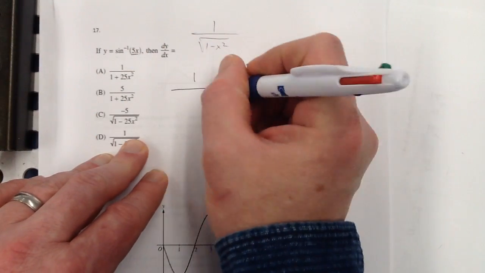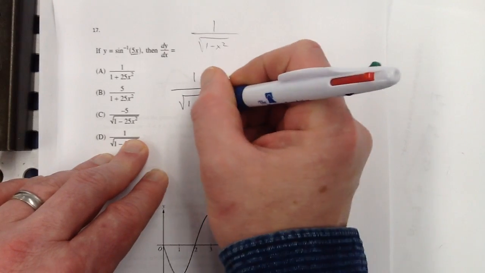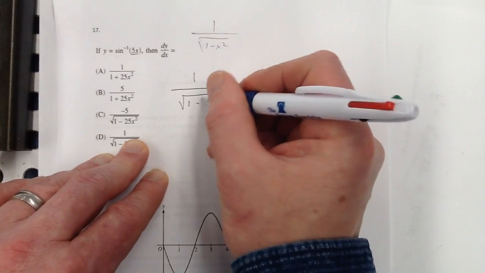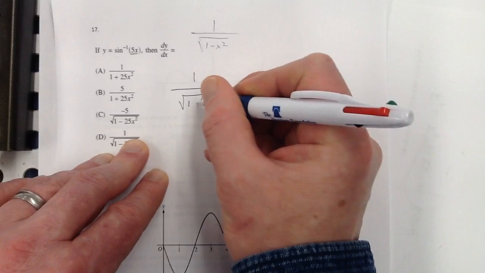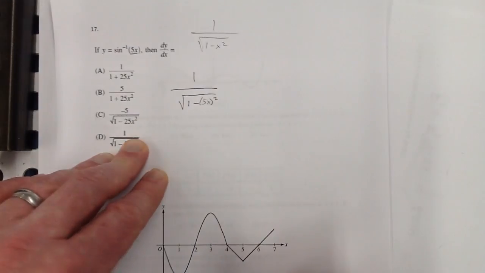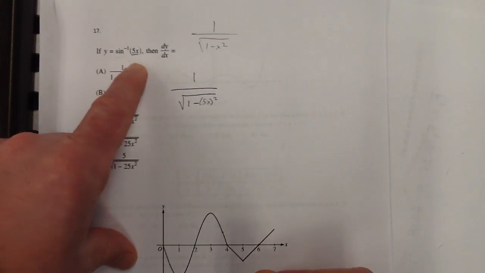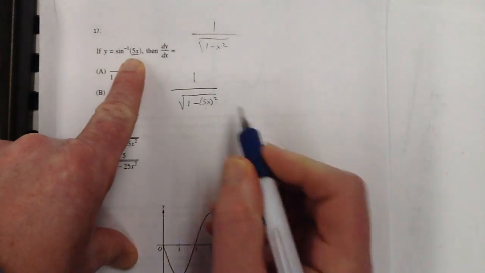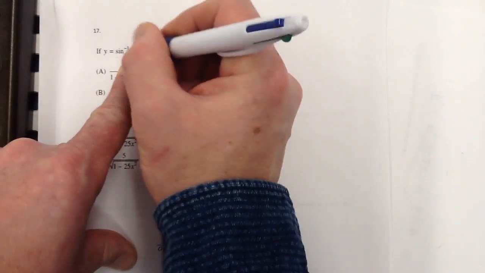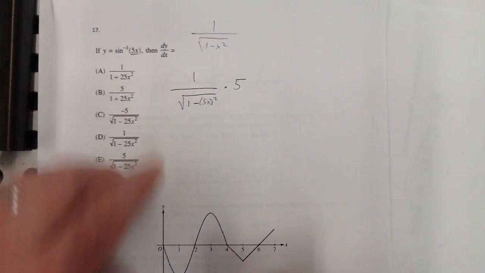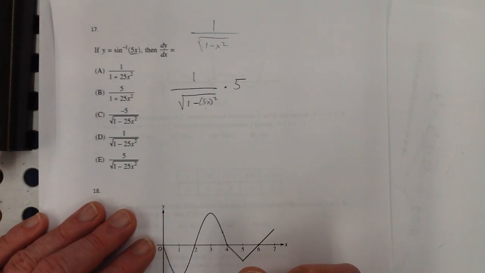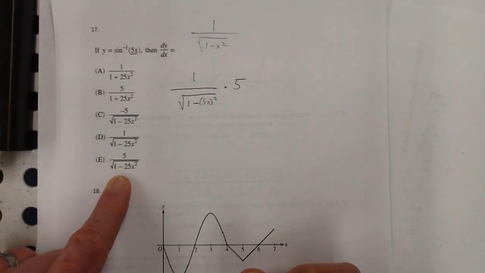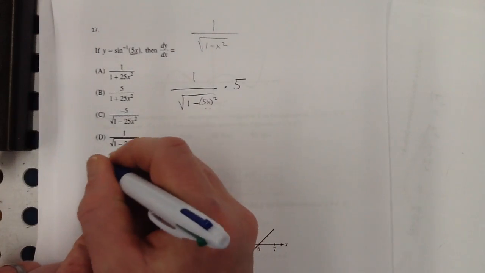Okay, so what's the derivative of sine inverse of whatever? It's 1 over the square root of 1 minus, this is where the whatever goes, right? Because it's not sine inverse of x, it's sine inverse of that. And then times the derivative of what's inside. So 5 over the square root of 1 minus 25x.